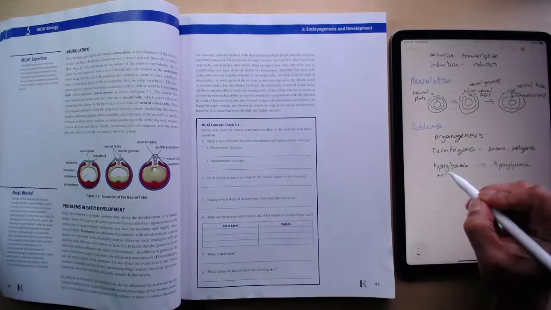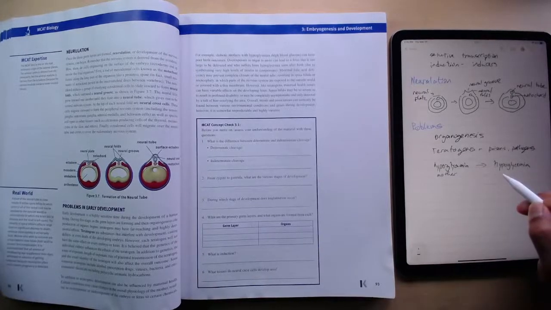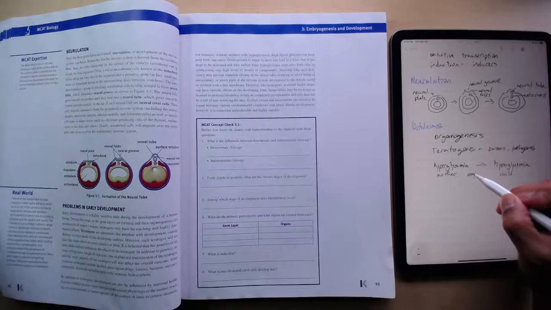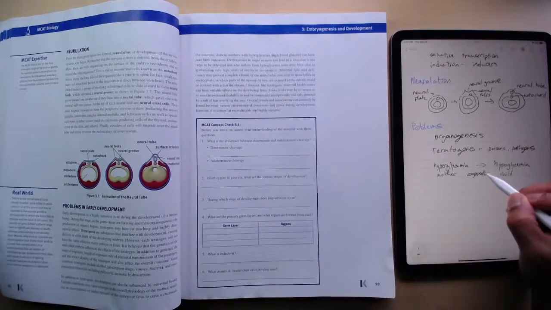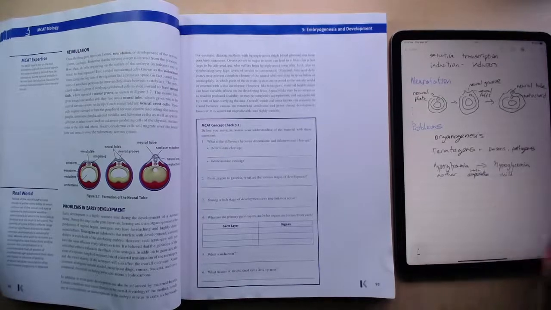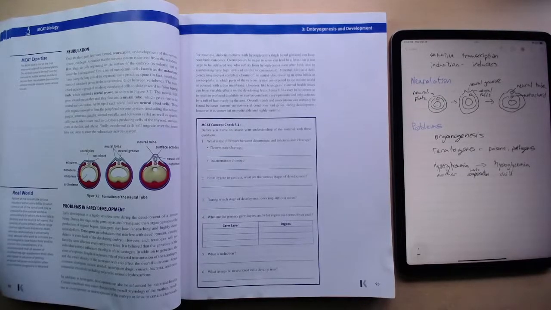In mother can lead to hypoglycemia in child. Let's write insulin compensation.